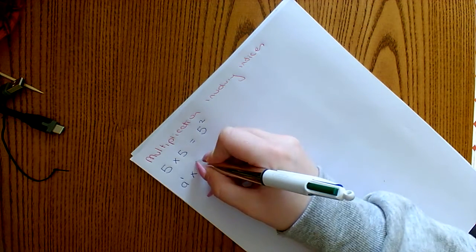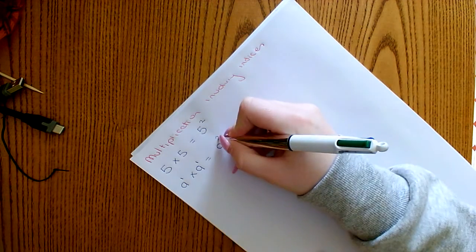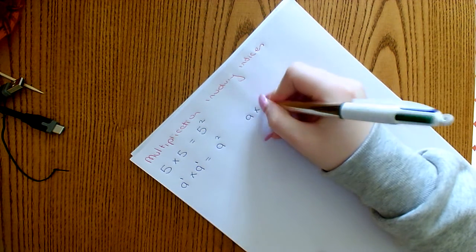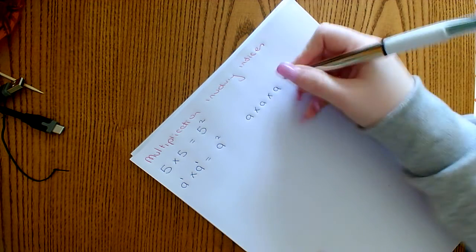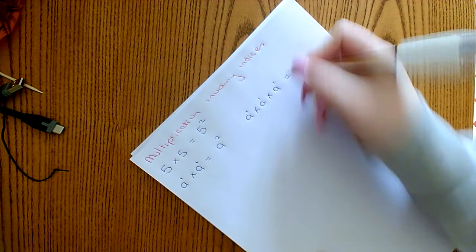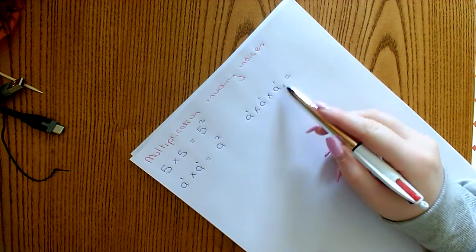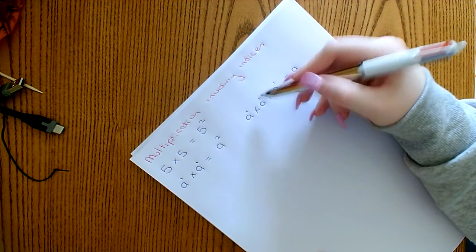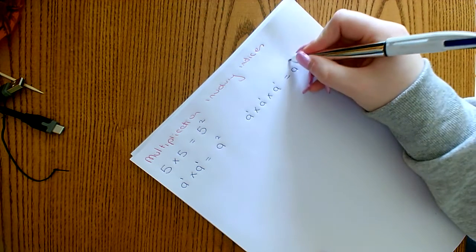This is power 1, this is power 1, so this was giving me power 2. Or if it was a multiplied by a multiplied by a, I still have my imaginary powers 1, 1, 1. I always keep my base, which is a, and I add my powers: 1, 2, 3, so the power is 3.